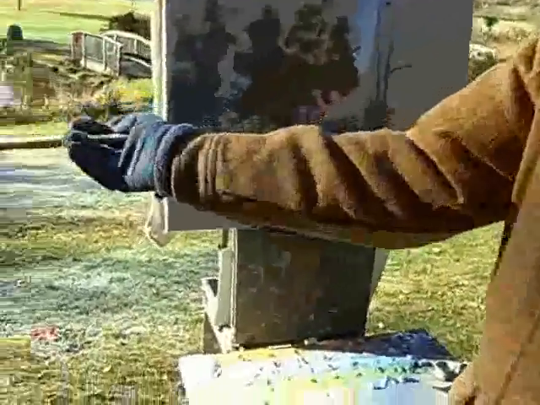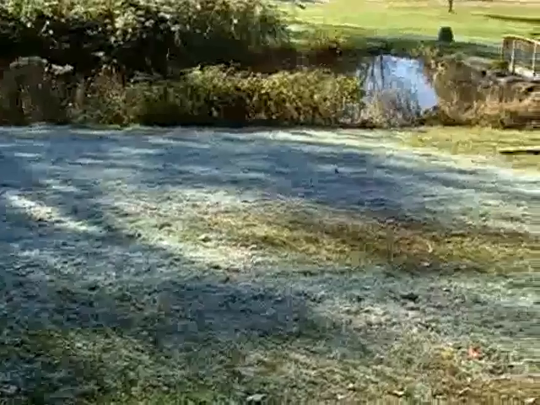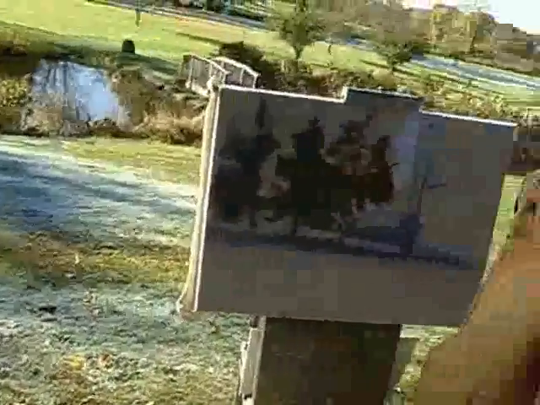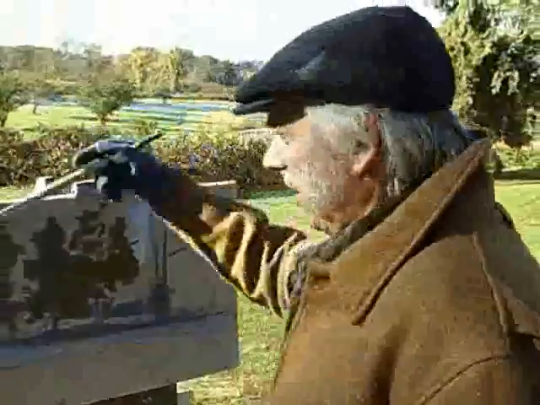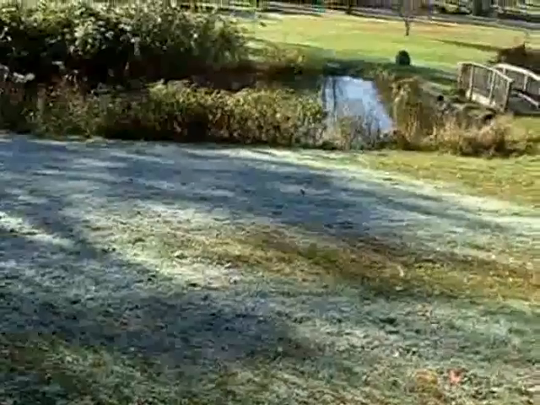Coming closer now, you can see some of the local color. This isn't in the picture, but I'm going to put it in anyway. So, if that reflects some of the cobalt, the reflection here will certainly have some ultramarine in it.